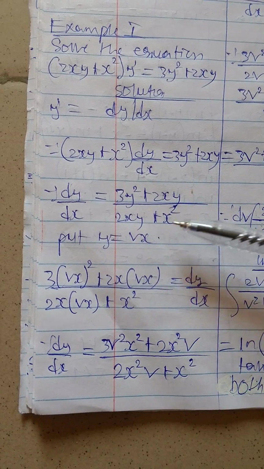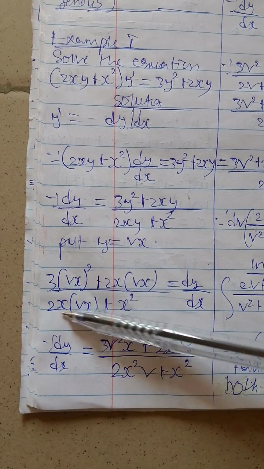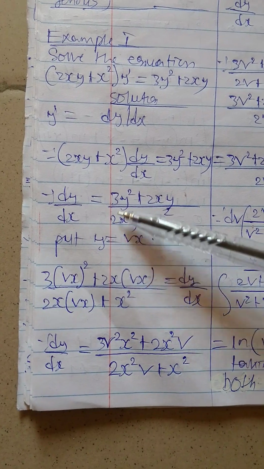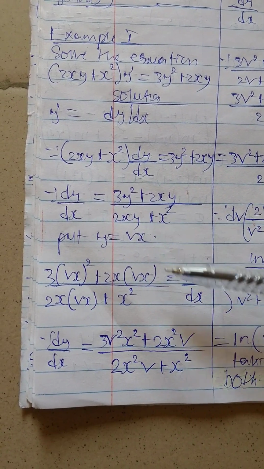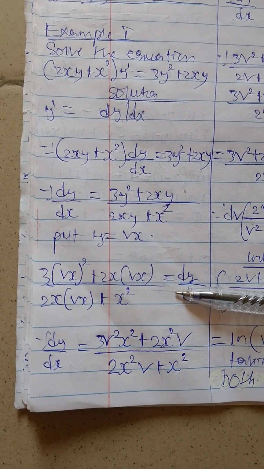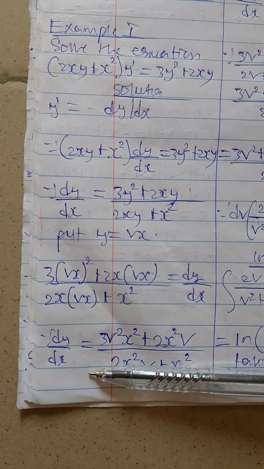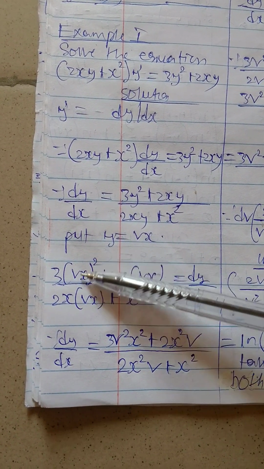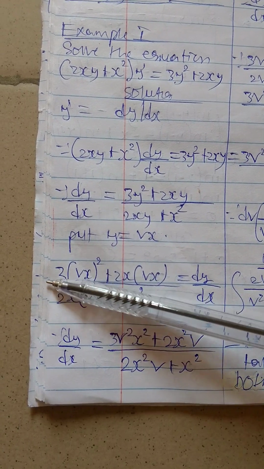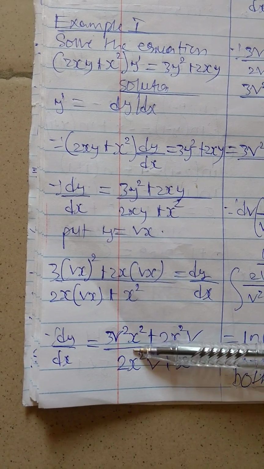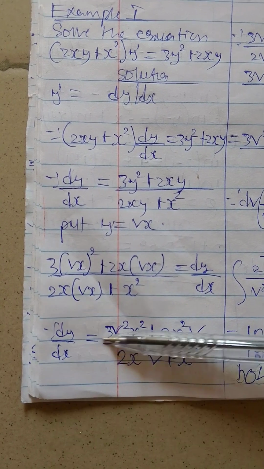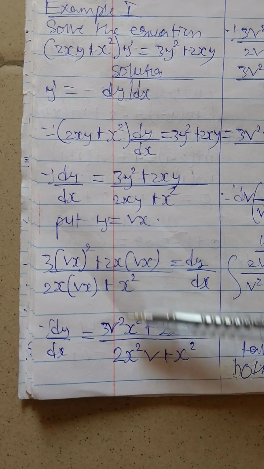Putting y equals vx in this equation, so that becomes 3(vx) all squared + 2x(vx) all over 2x(vx) + x squared, which is equal to dy over dx, right? So dy over dx is equal to what? Square everything here, that becomes v squared x squared, and times 3 will give you 3v squared x squared, right? Now plus what? Everything here will give you 2x squared v, all over 2x squared v plus what? x squared.